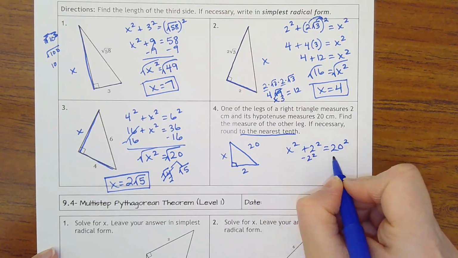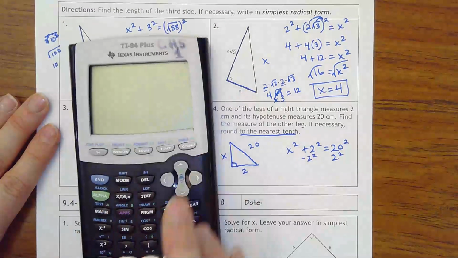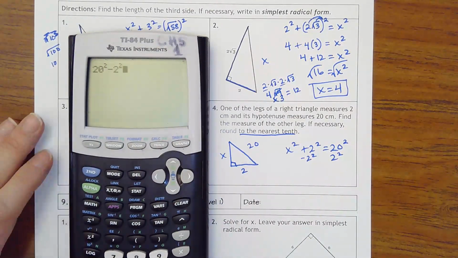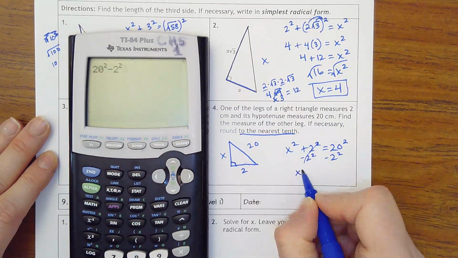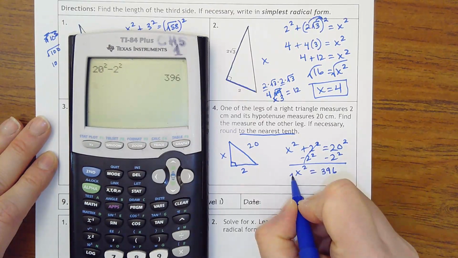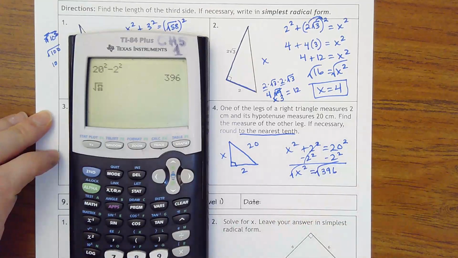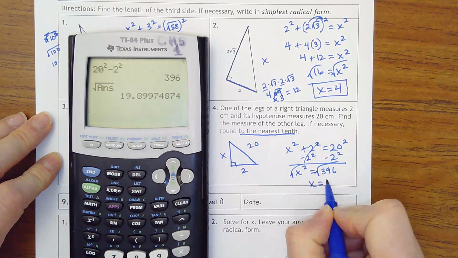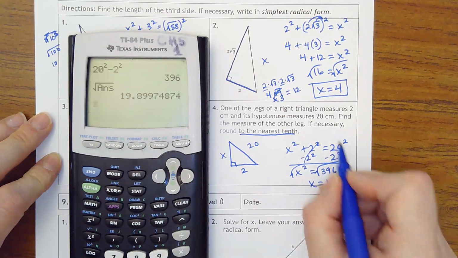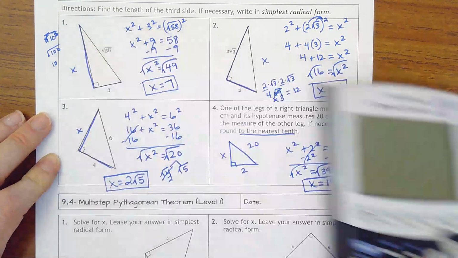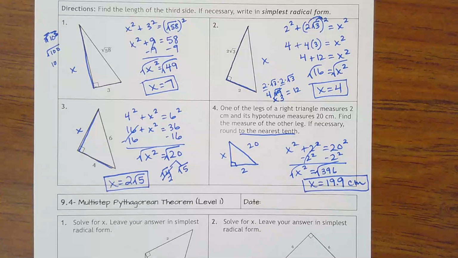So I'm just going to go ahead and subtract 2 squared and not even do the squaring. 20 squared minus 2 squared is 396, and square root that. So I get 19.9. And this was given in centimeters, so I need to put a label on it. Okay, so beware, some of them are going to switch back to rounding the decimal instead of simplifying the radical.